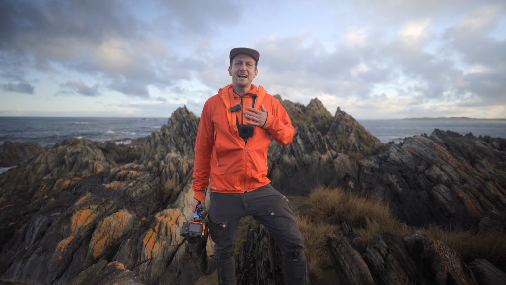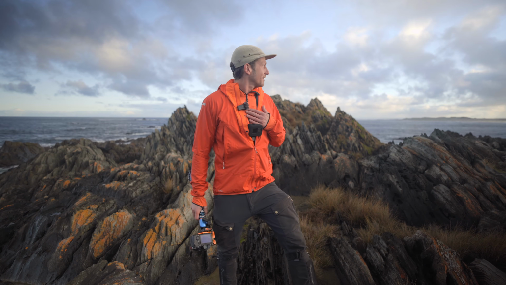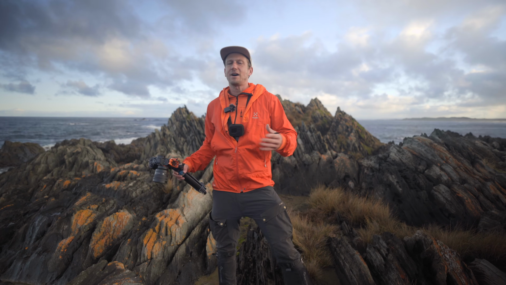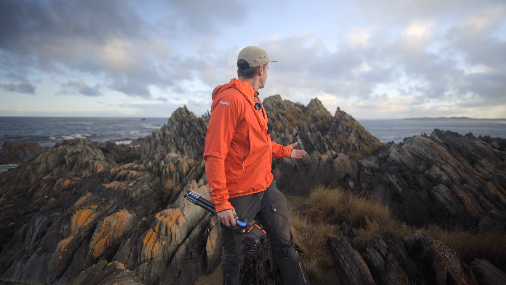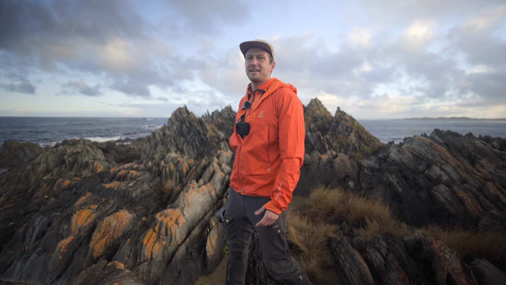Welcome to the Tarkine coast in Tasmania's far northwest. It's a long way from Hobart, but it's incredible. The whole Tarkine is incredible, but this coastline really does it for me because, as you can see, look at what the rocks are doing around here. It just looks like I'm on the moon.